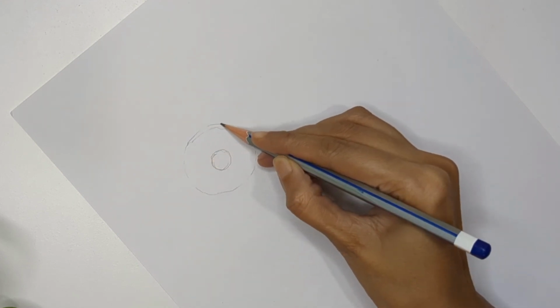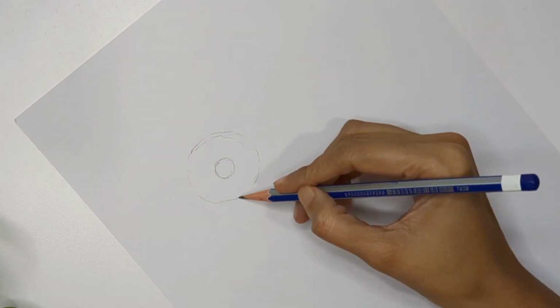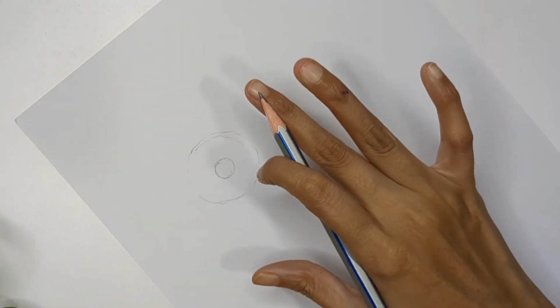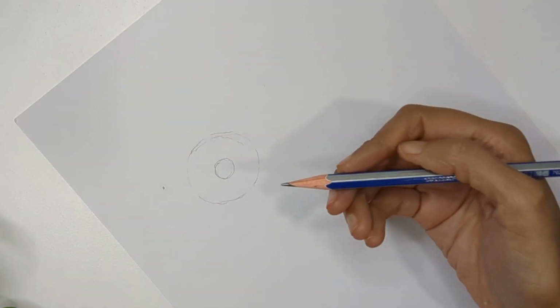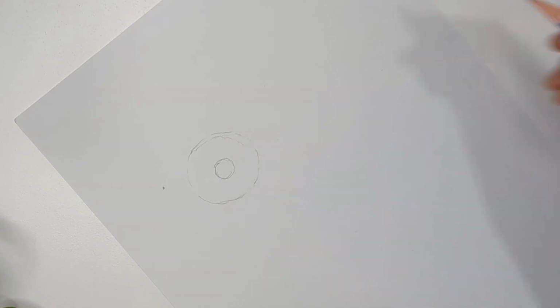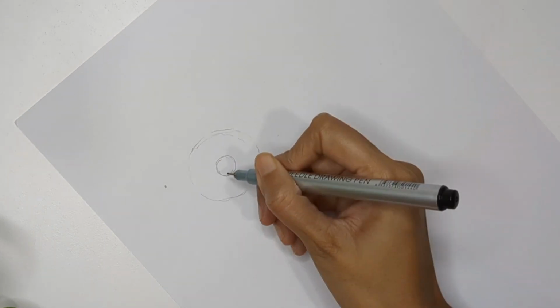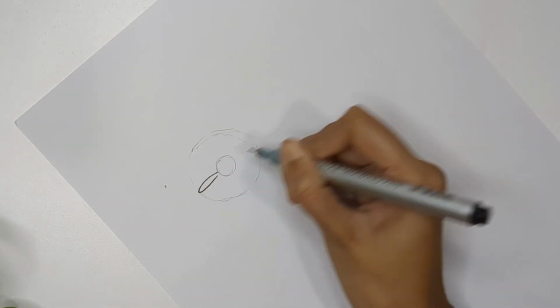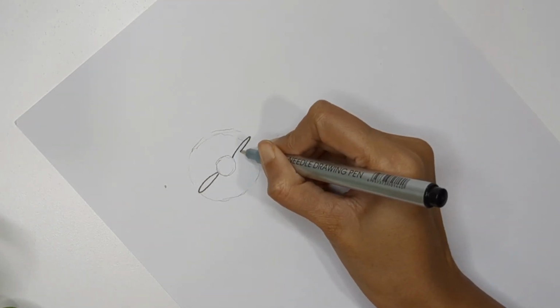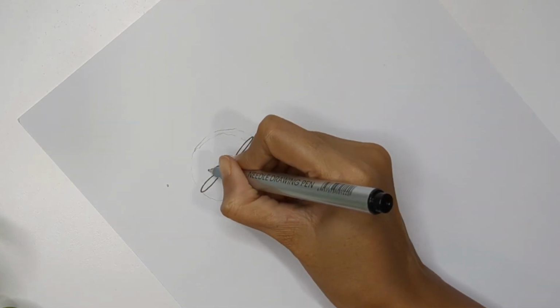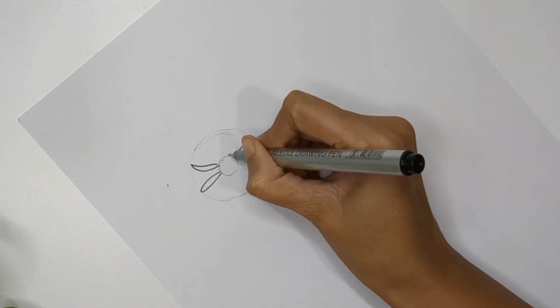This perspective is the most simple one, facing towards you. So I have created two circles, one smaller and one bigger, and then I'm creating petals like this. These petals are not pointed, they are a little rounder in shape and very small in size.